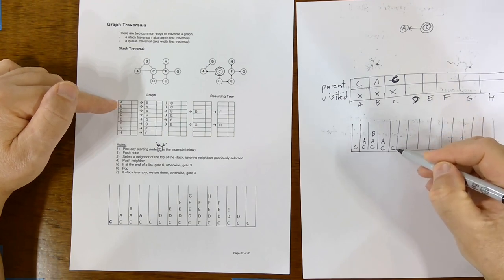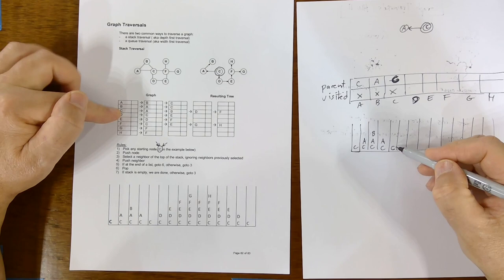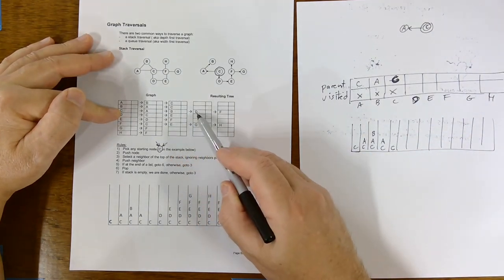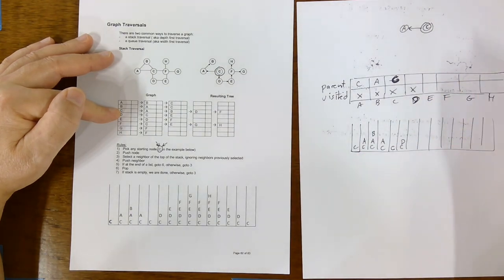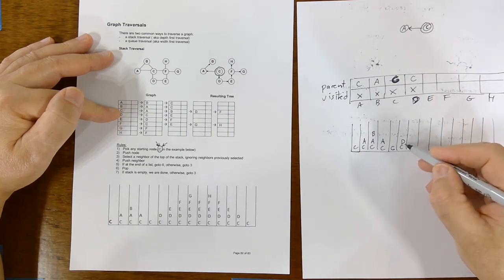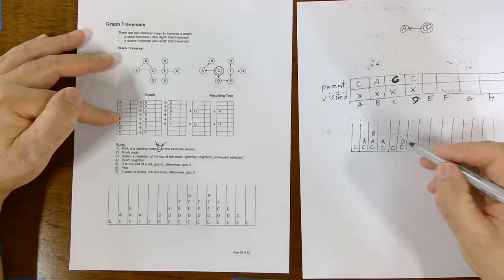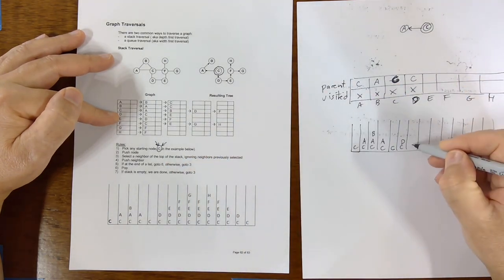Now the top of the stack is C, so we find an unvisited neighbor of C. We go to C's list to find out who its neighbors are. A has been visited, B has been visited, D has not been visited. So we push D, mark that it's been visited, and mark that its parent was C. Then you go to the top of the stack, D, and find a neighbor. C has been visited. E has not been visited. So you push E.